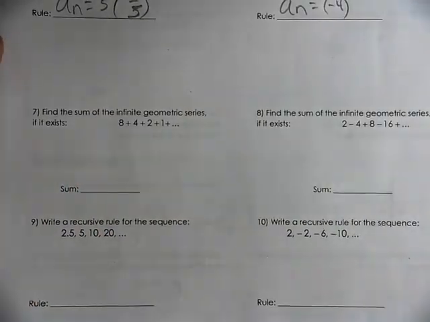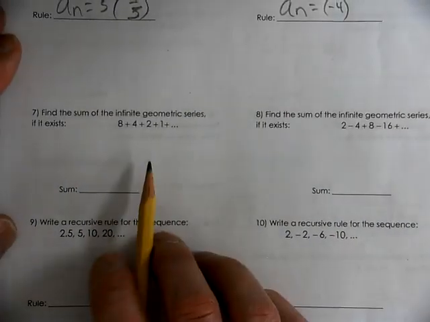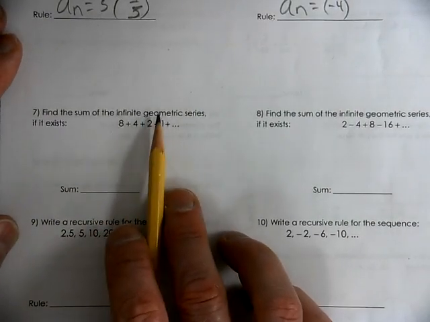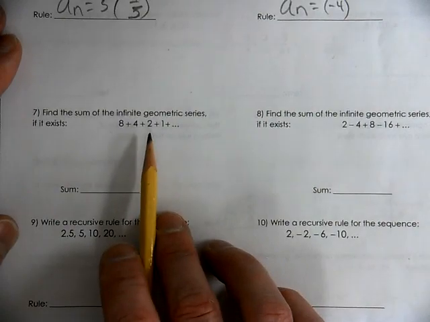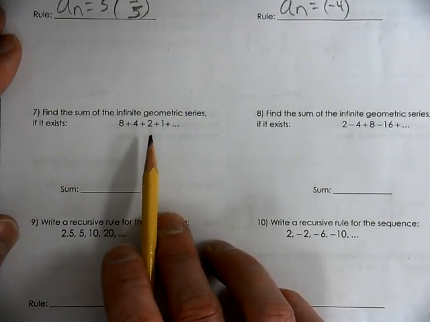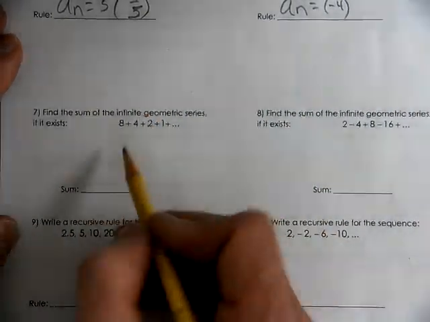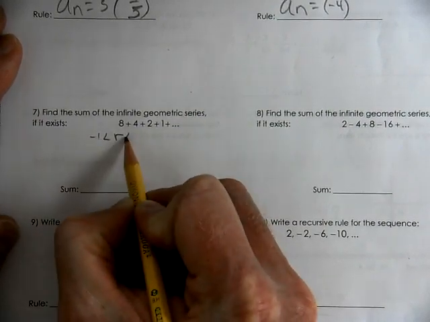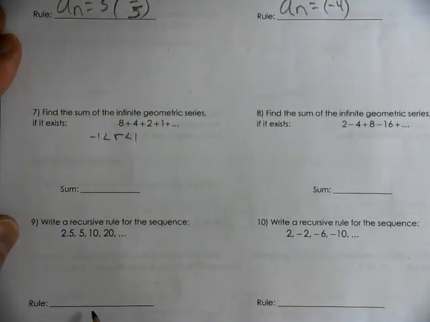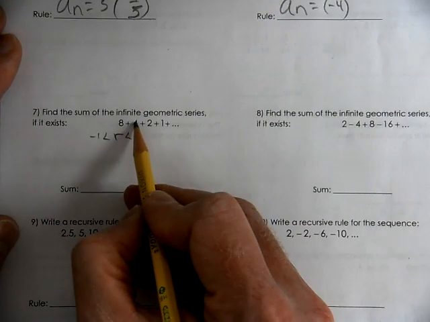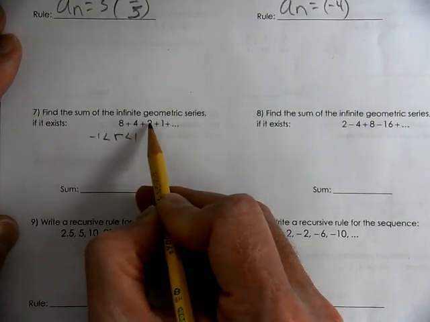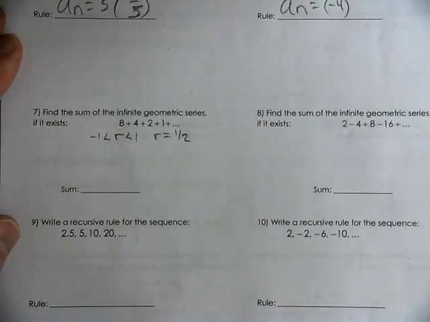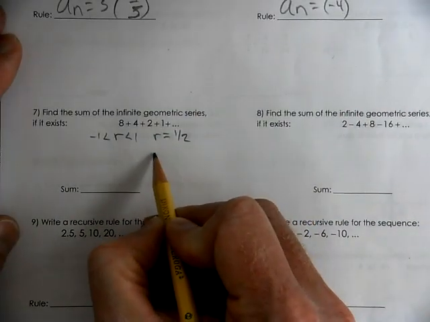Find the sum of the infinite geometric series. So what's the sum of an infinite geometric series? Is that even possible? Well, we talked about that was possible if the r value was greater than negative 1 and less than 1. So we're taking half, taking half, taking half. So r equals a half. So yes, that's going to fall into that.